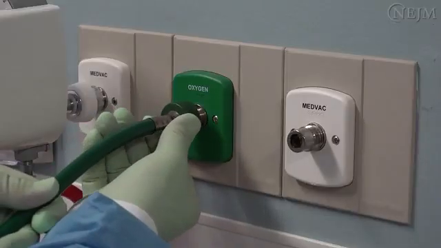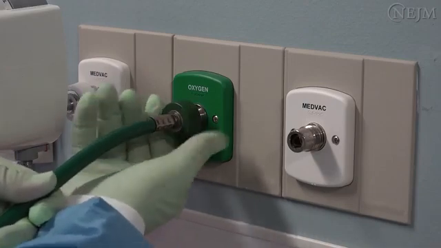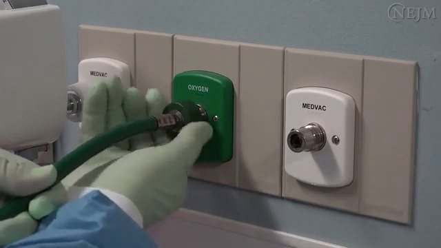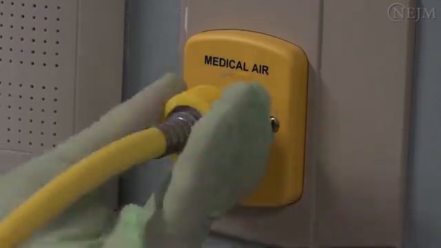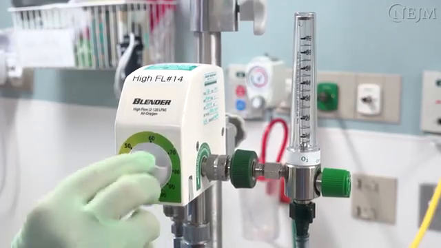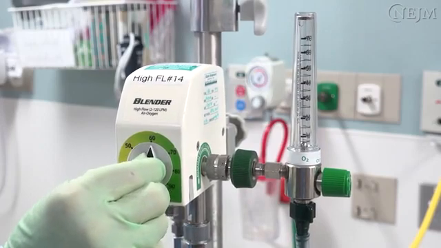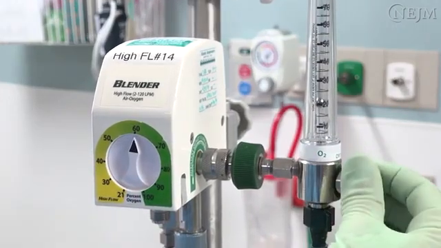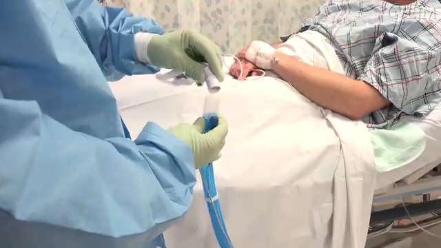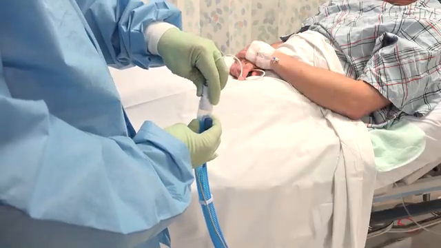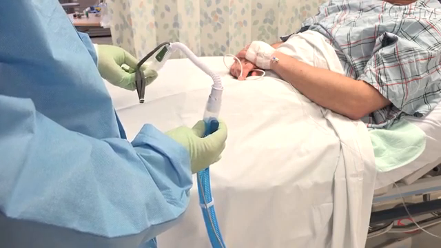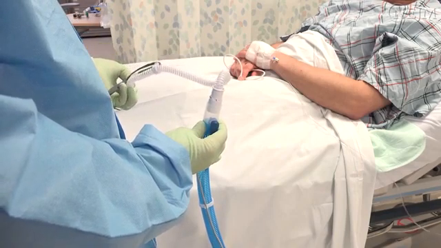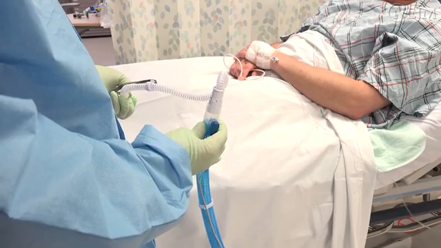To administer oxygen through a high-flow nasal cannula, connect the oxygen tubing to the hospital oxygen pipeline and connect the air tubing to the hospital air pipeline. Set the desired oxygen concentration on the air-oxygen blender and adjust the flow rate on the flow meter. Connect the high-flow nasal cannula to the breathing circuit and make sure that there is adequate gas flow through the nasal prongs, and allow the gas to become warm and humidified before fitting the cannula to the patient.